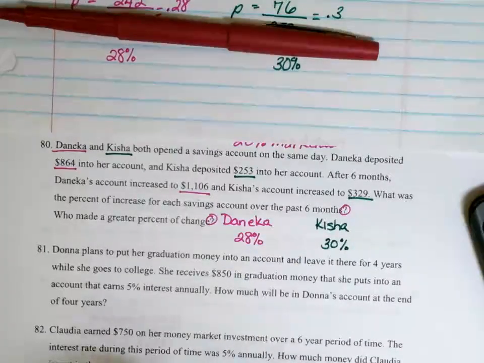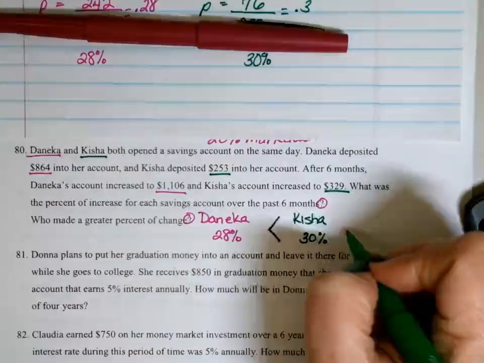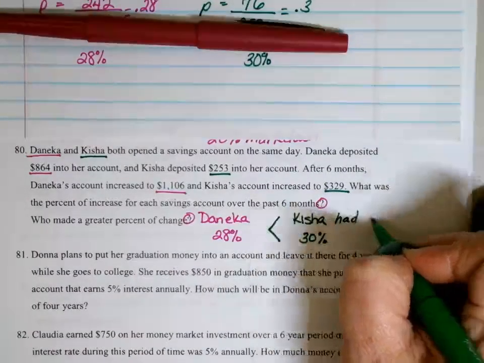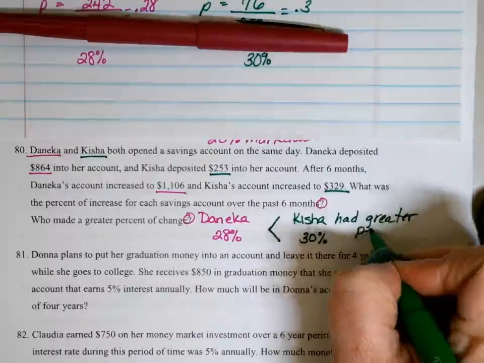Okay, which one's greater? 30. Keisha's is greater. Okay, so Keisha had the greater percent of change.